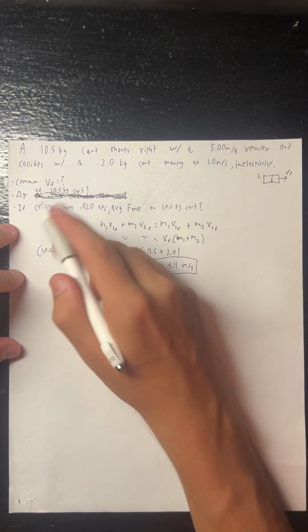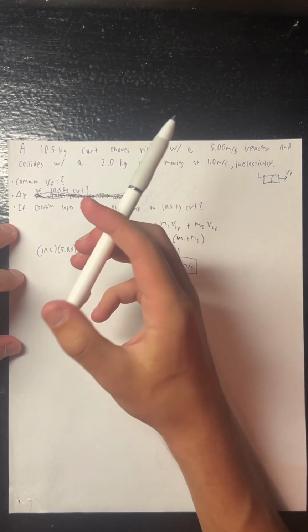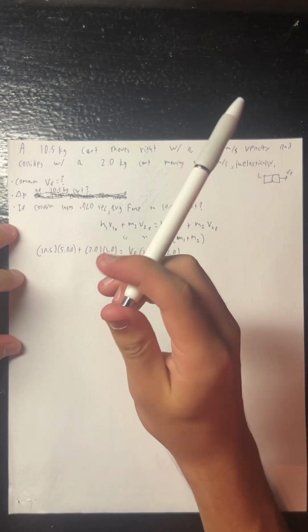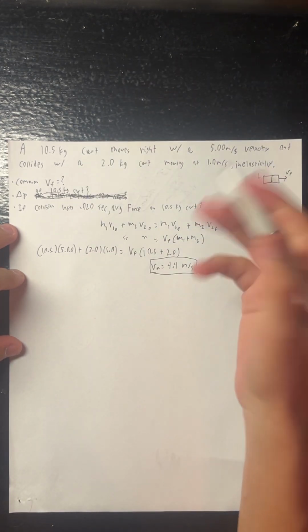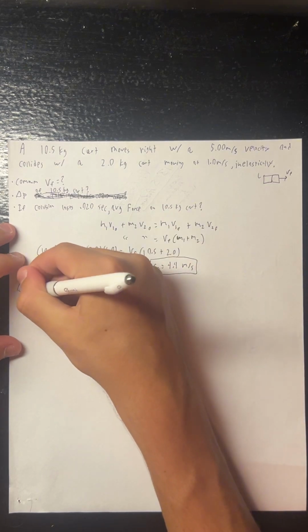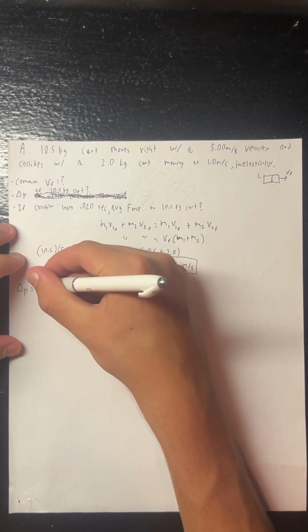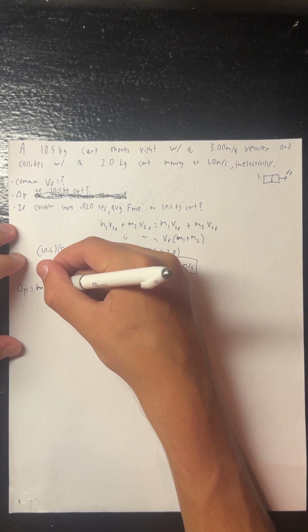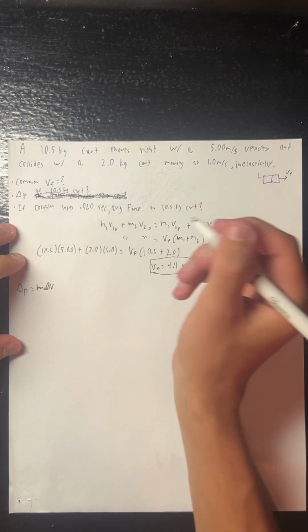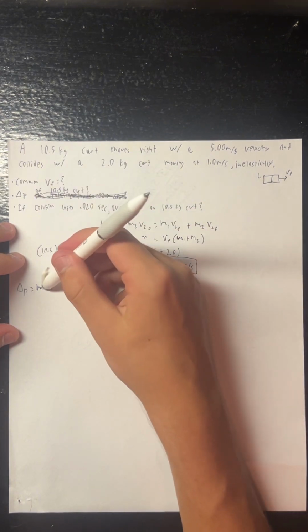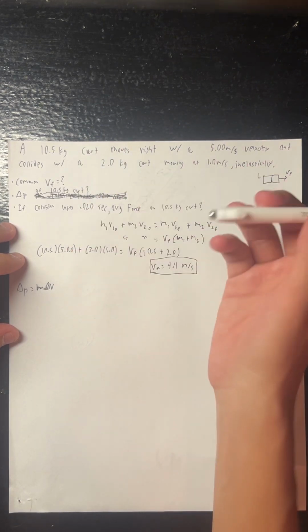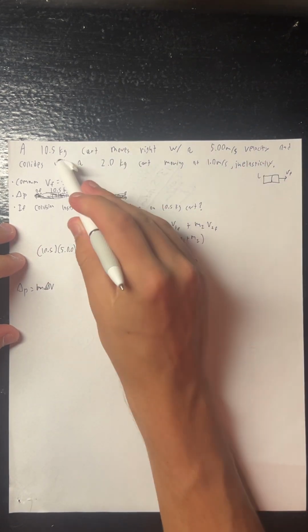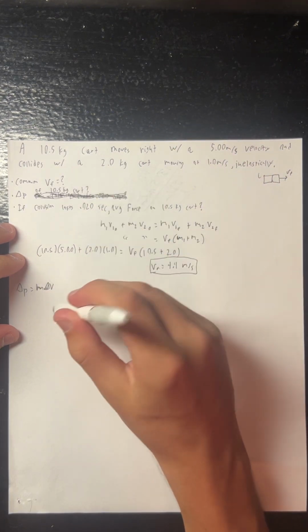Now, the next question asks, what is the change in momentum of the 10.5 kilogram cart? So what is delta P, change in momentum? Well, change in momentum equals m times delta v, the change in velocity. The mass isn't changing for the 10.5 kilogram cart, the velocity is changing.